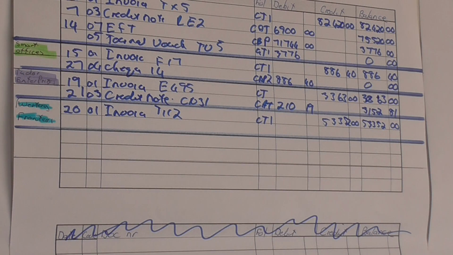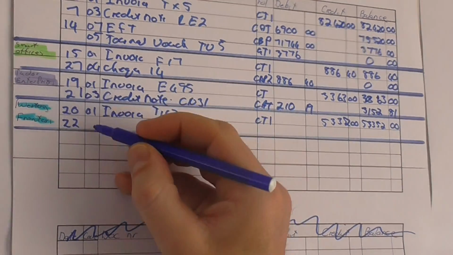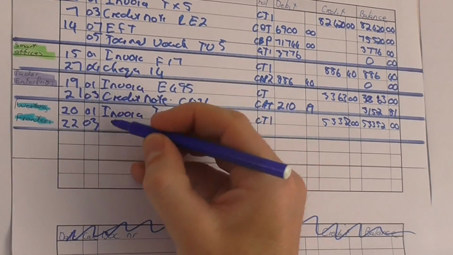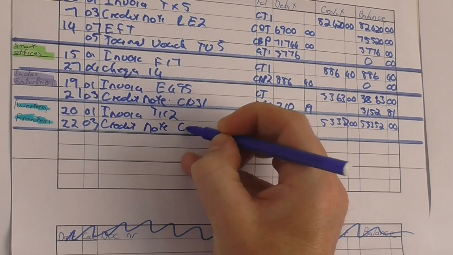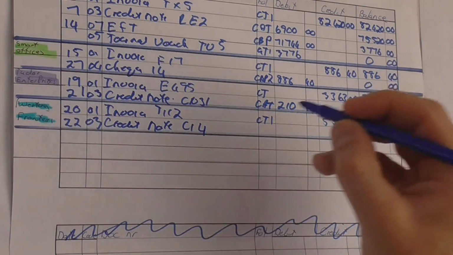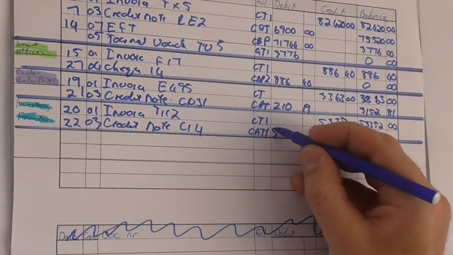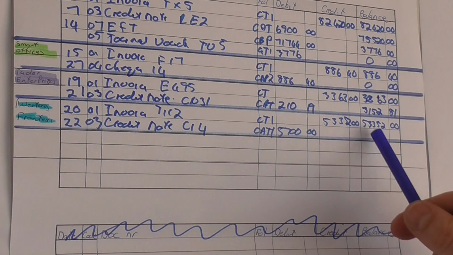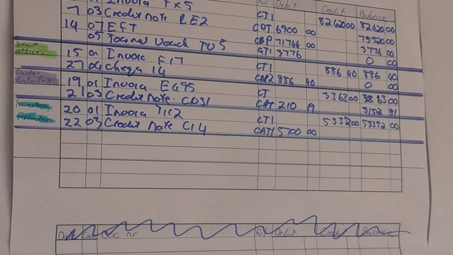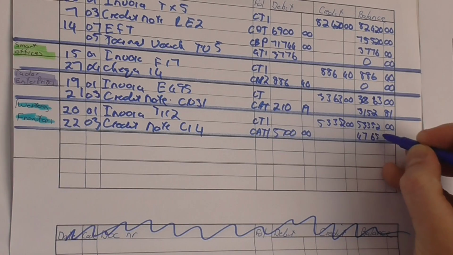The balance is 53352.00. Perfect. Then we saw in the Creditors Allowance Journal on the 22nd, we took something back, so it's 03. We got credit note CI4. This is the Creditors Allowance Journal, and the amount was 5,700. So that'll be 53352 minus 5700, and that gives you 47652.